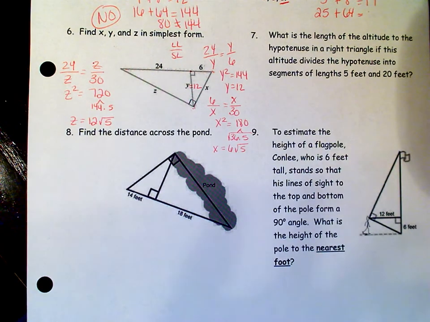So either one of those, you can do either Pythagorean theorem or using proportions, and you can see that either one's going to give you the same answer.